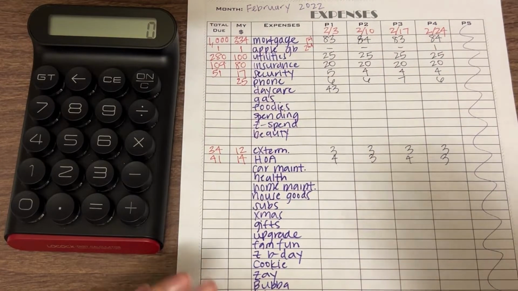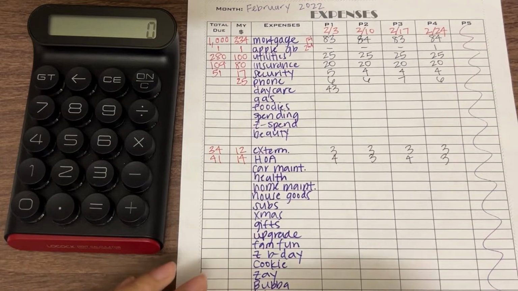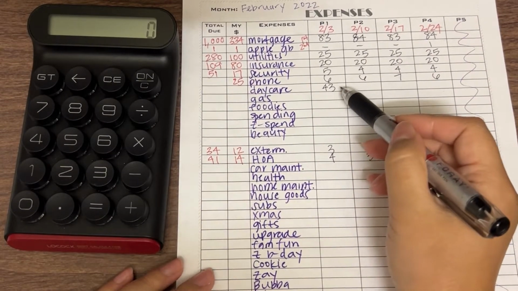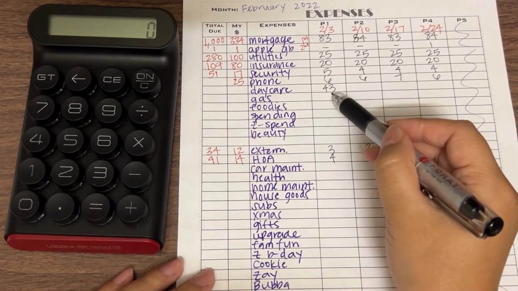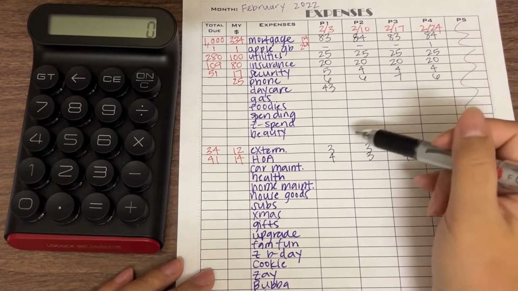So of course the advantage is that it's pre-tax money from your paycheck. Okay, but on top of that, I still need to set aside $43 to be able to cover the cost per week for the daycare.